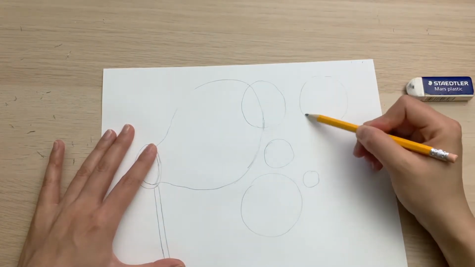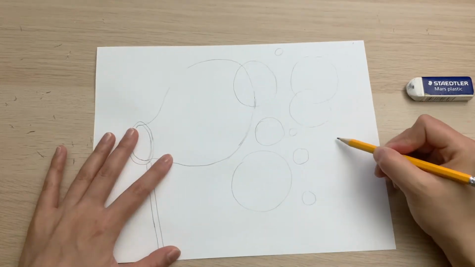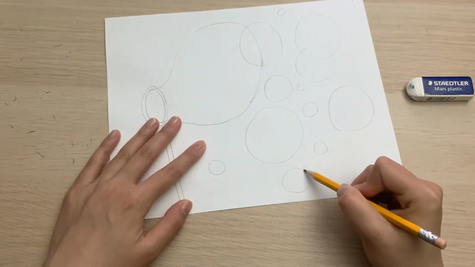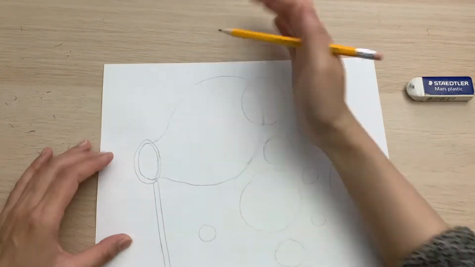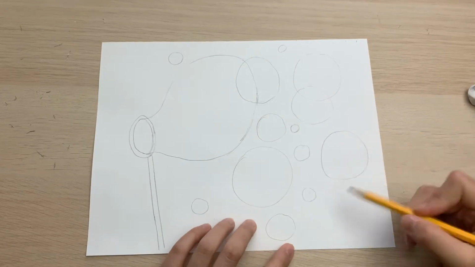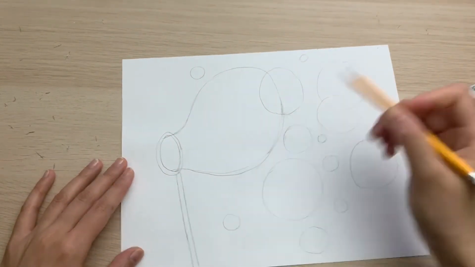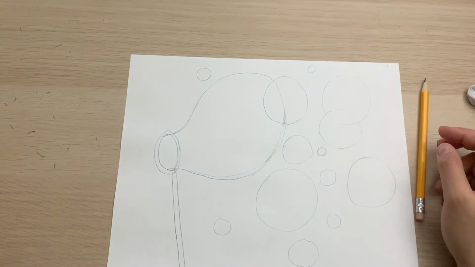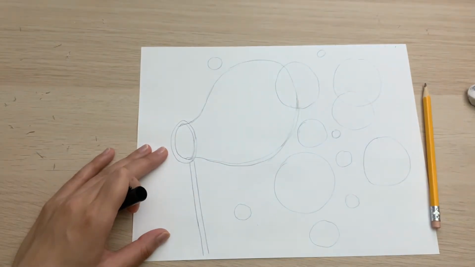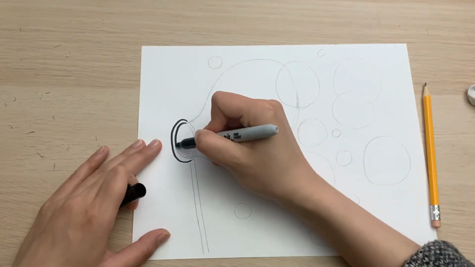Draw a bunch of bubbles all around, big ones, small ones, and they can overlap and arrange on the paper in different ways. Just think about when you're blowing bubbles and how those bubbles come out freely. They don't have to be perfect circles, but make sure you enclose the shapes so they do look like bubbles and look neat. Grab a black marker and start tracing them.